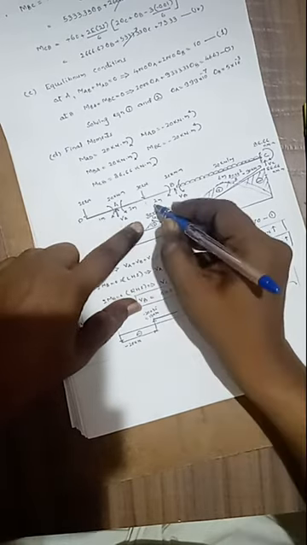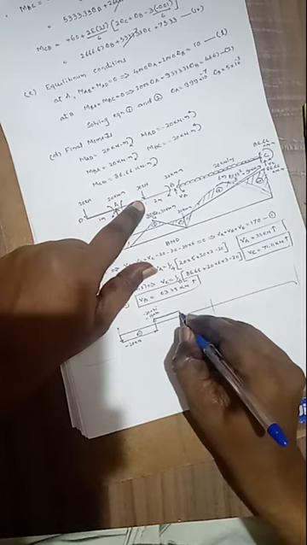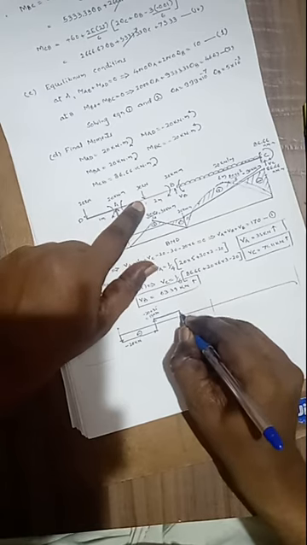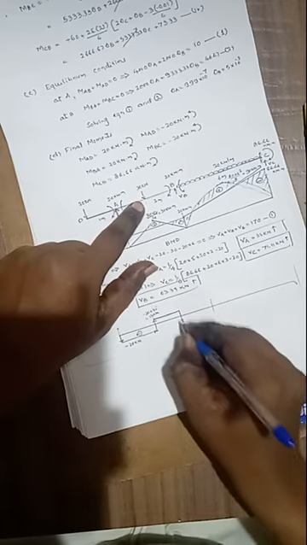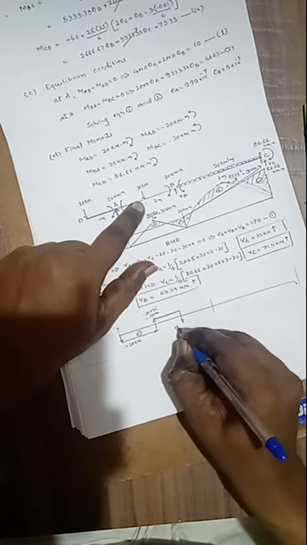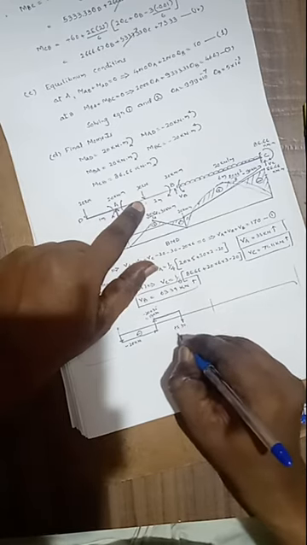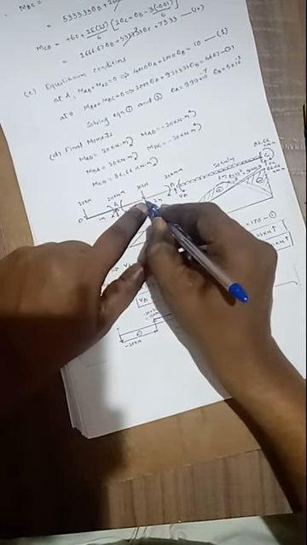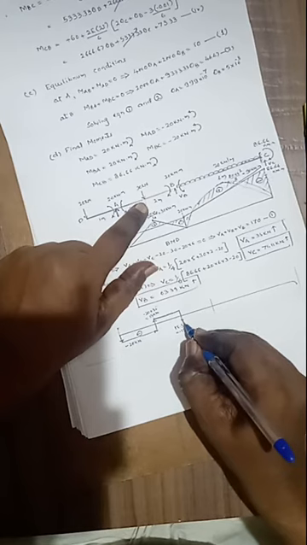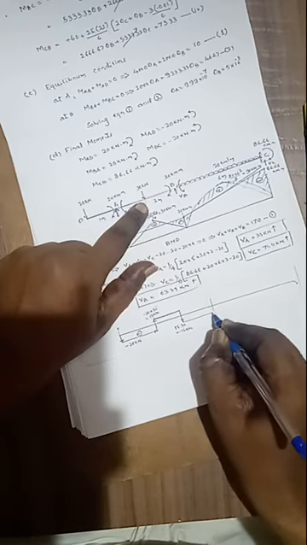This shear force remains constant up to the 30 kilonewton force. Here again the shear force decreases because of this point load, that is 15 minus 30, which is minus 15 kilonewton. Then from the 30 kilonewton load to B, the shear force remains constant, no other loads.